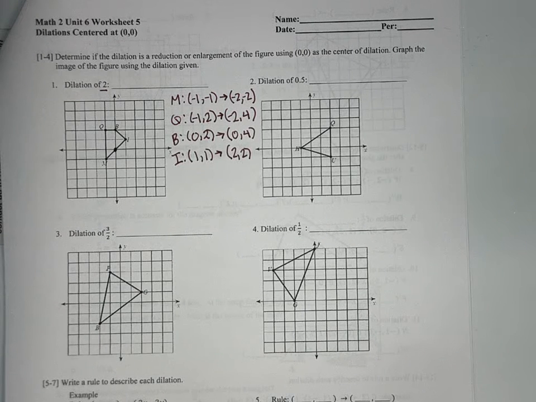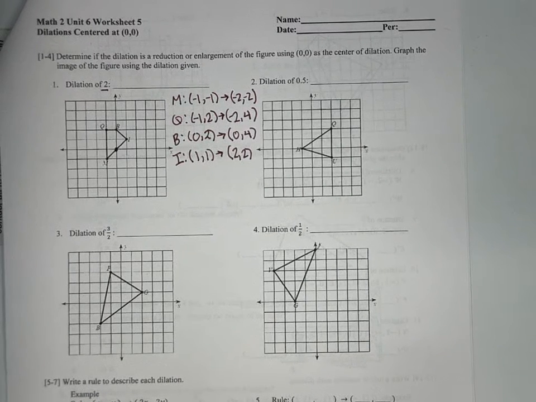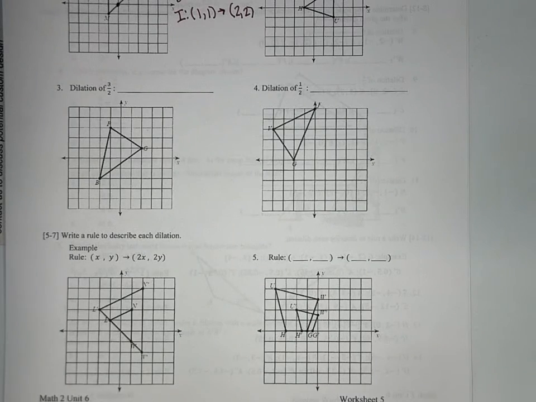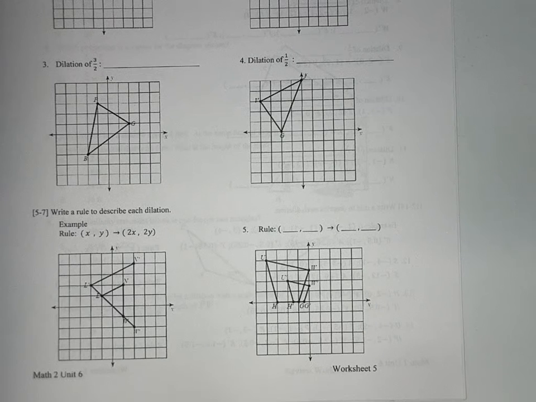Okay, but I just want to make sure you guys remember this only can happen if (0, 0) is our center of dilation. If it's not (0, 0), you have to do it like we did in 6.4. So what you're going to do on 1 through 4 is what we just did here on 1. And then when you get to number 5, go ahead and scooch down to number 5. Number 5, you're going to be taking the rule from a picture.